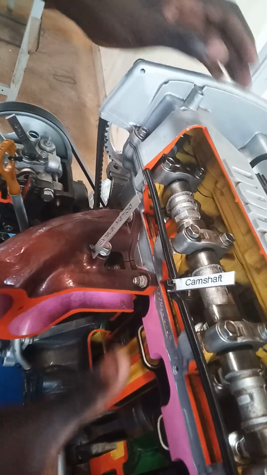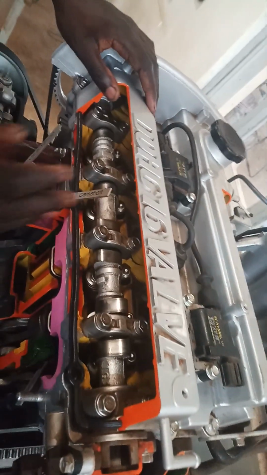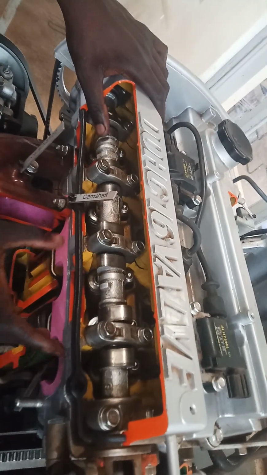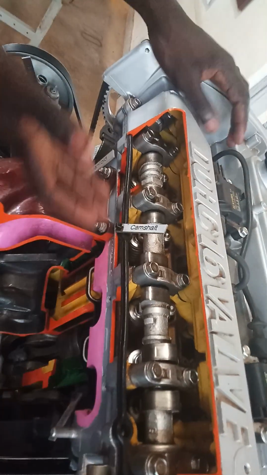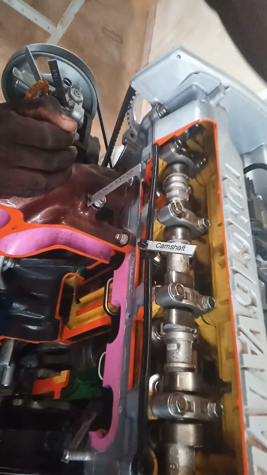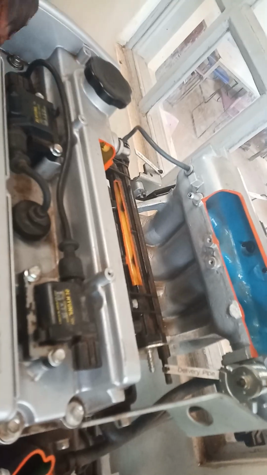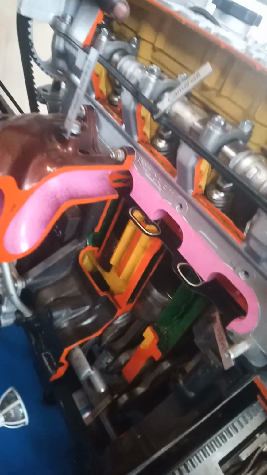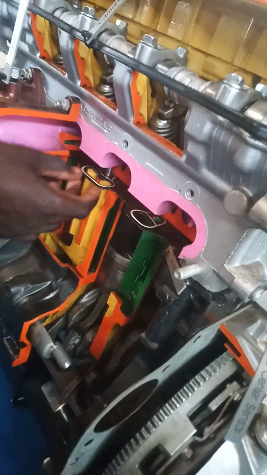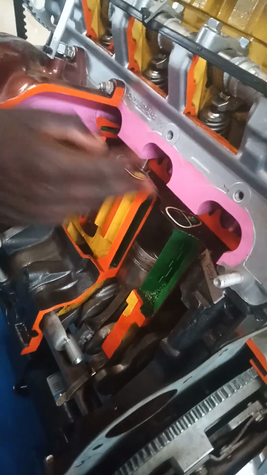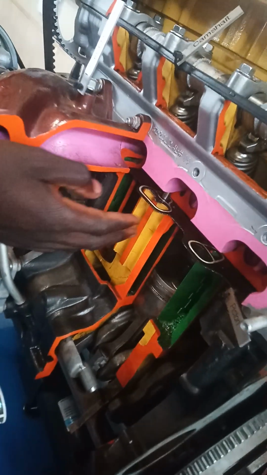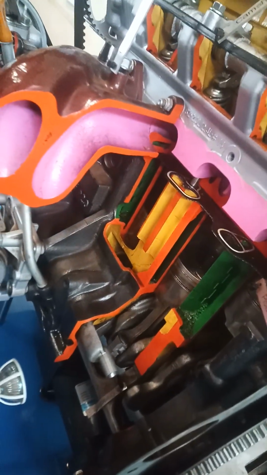Here we have the top cover, as you see, containing 16 valves inside the cylinder head. Here we have 8 valves of the inlet, and here 8 valves of the exhaust side. Here, this is our cylinder head. As you see, here comes our cylinder head gasket. It's the one which separates the cylinder head and the cylinder block.